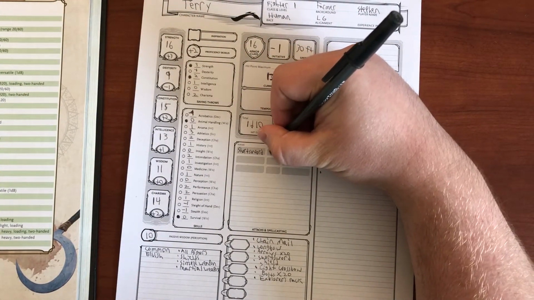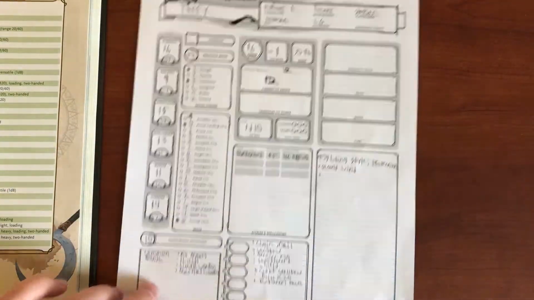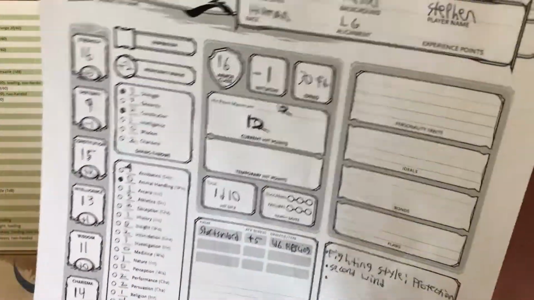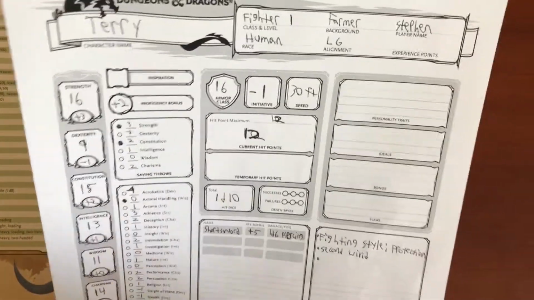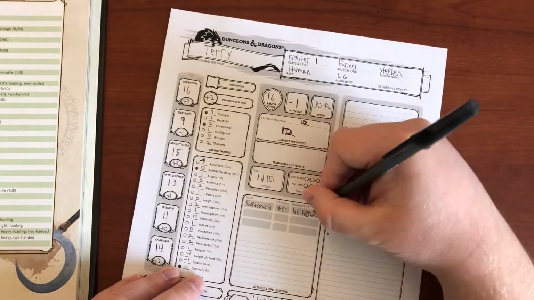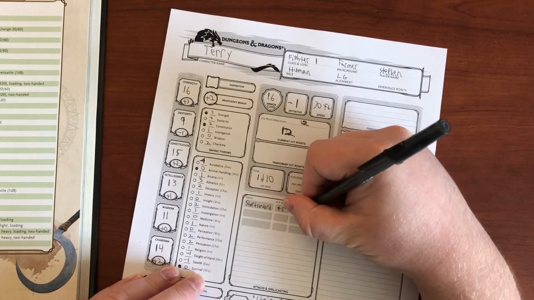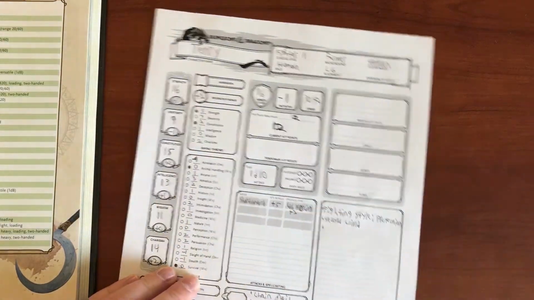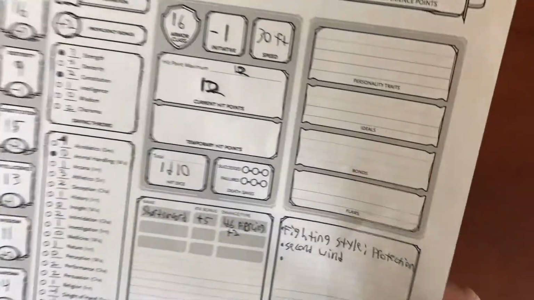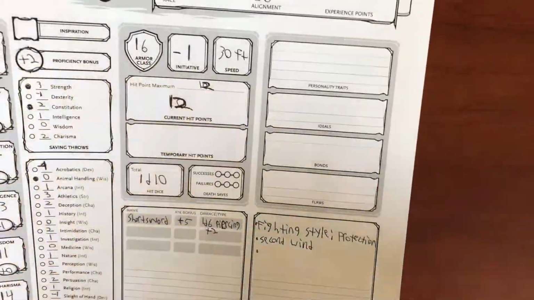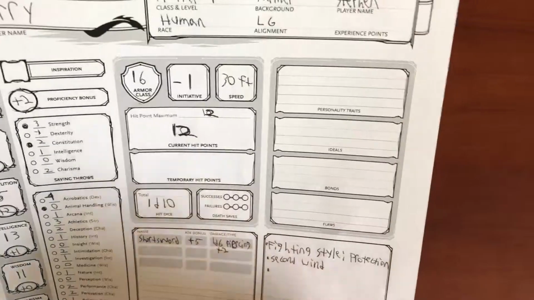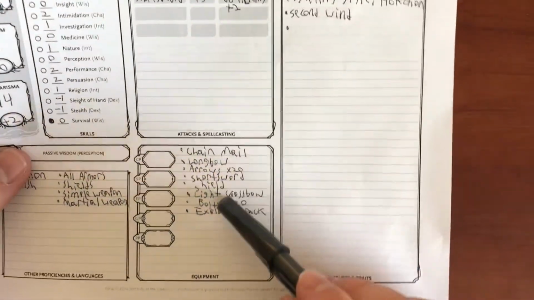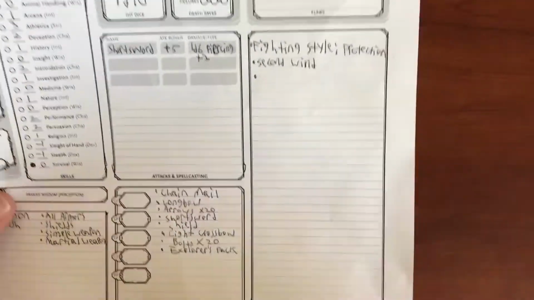So that means that when we try to hit, we add a 5 to our attack bonus, which is very nice. We'll also add a +2, we'll put it down here, to your damage roll, because you're proficient with this weapon. And so you do that with the rest of your weapons, your crossbow, your longbow.